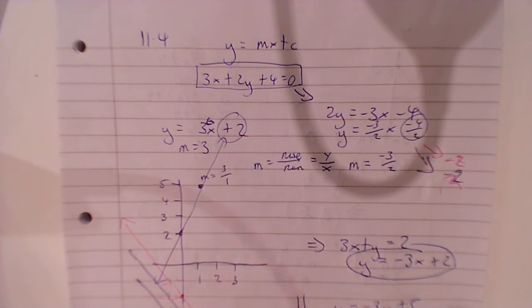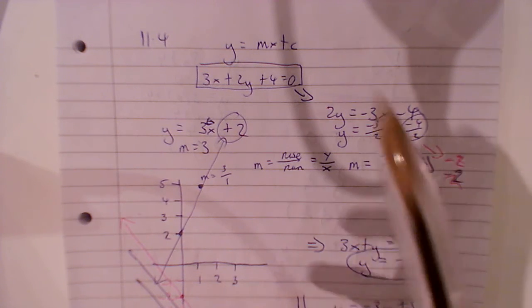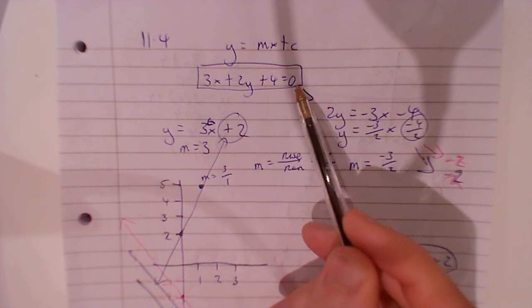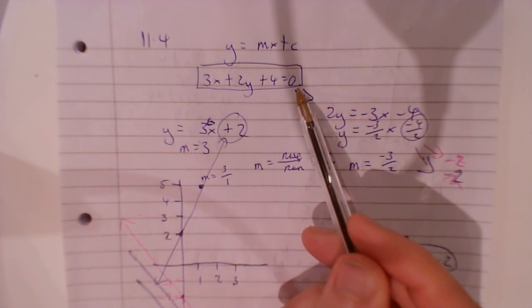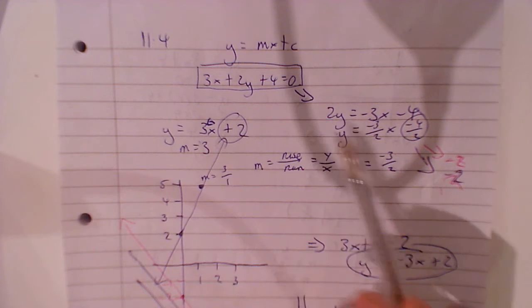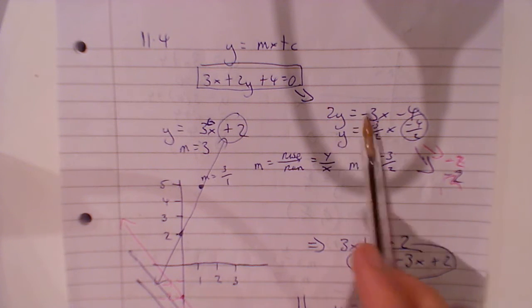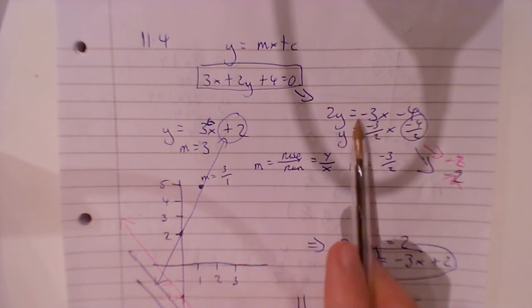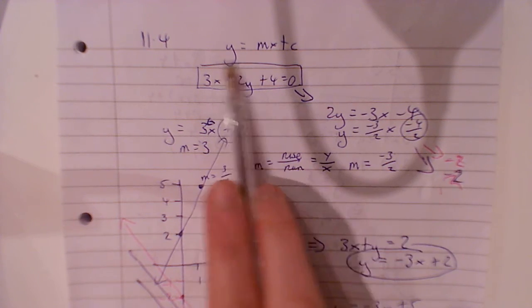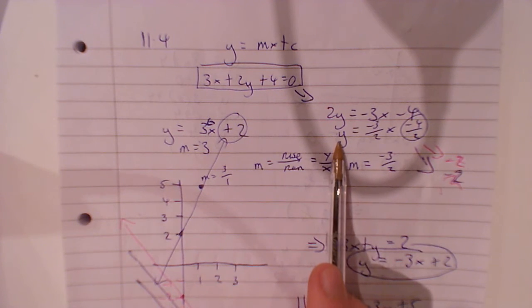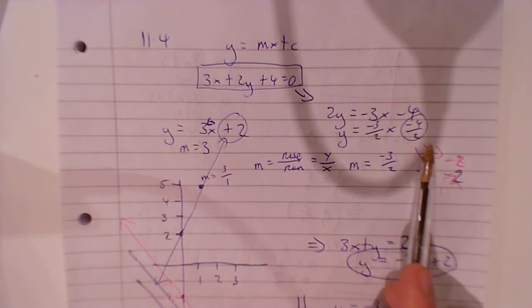So this is 11.4. This is y equals mx plus c. Normally what we were given was an equation like this, 3x plus 2y plus 4 equals 0. Easy enough. Now, I want you to put y first. So we want y on one side and everything else on the other side, hence y equals mx plus c. It's not 2y, it's y. So we get y equals minus 3 over 2x minus 4 over 2.